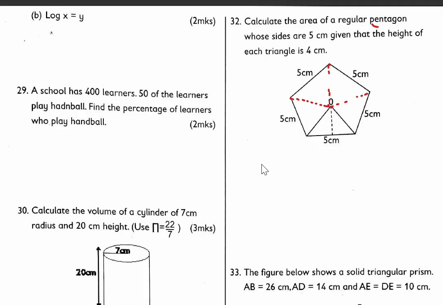You know that the area of a triangle is equal to a half base times height. So the area of the pentagon will be the area of one triangle, which is a half base multiplied by height, multiplied by 5, since we have 5 isosceles triangles. So I'm going to take the base. You can see this is the base from here to here. This triangle, I can call it A. The base is 5 centimeters.